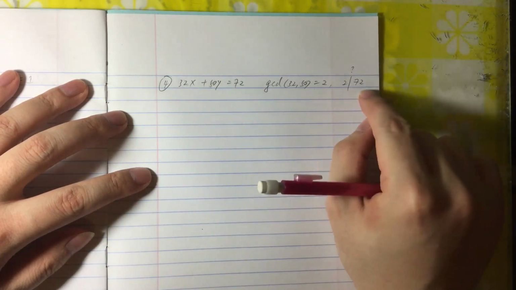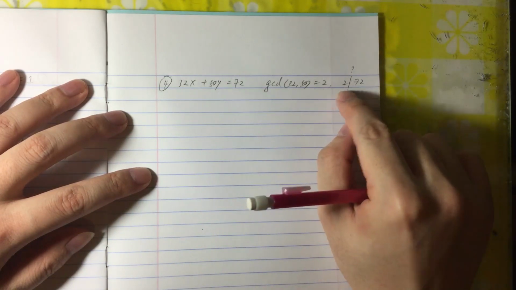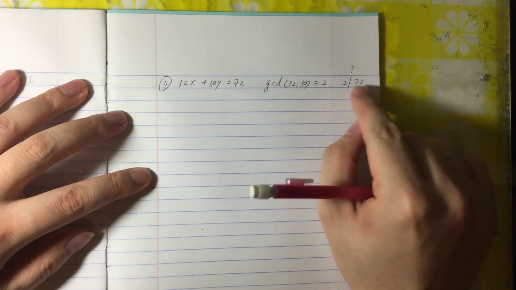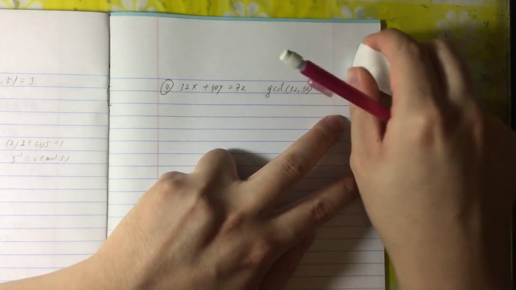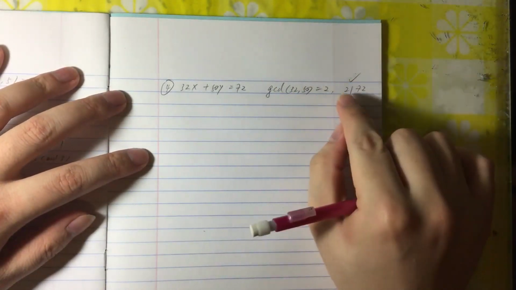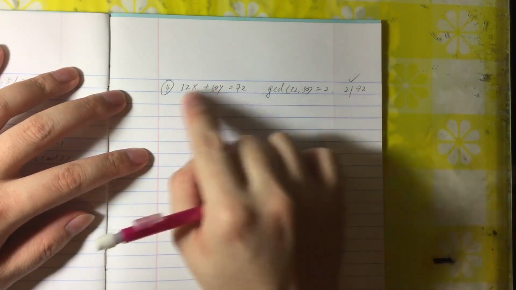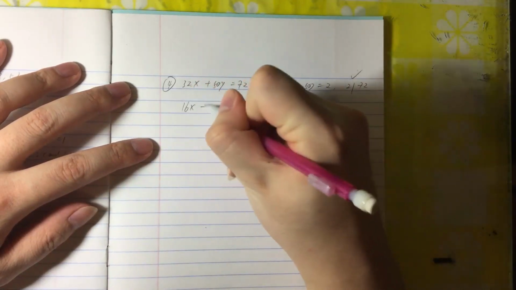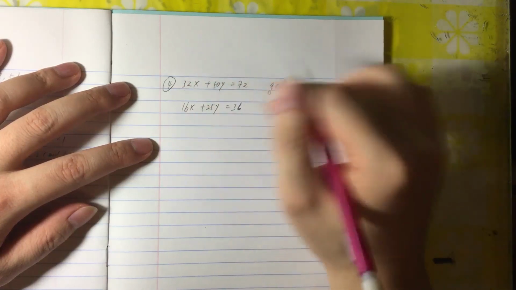If 2 doesn't divide 72, then by case 3, there are no integer solutions. Now let's check. We know that 2 times 36 is 72, so 2 divides 72. That's good. Since 2 divides 72, I can divide both sides by 2 and get a new equation. So I have 16x plus 25y equal to 36.